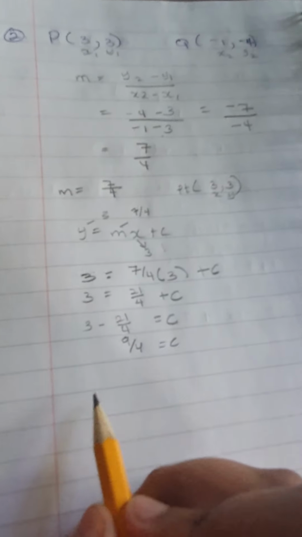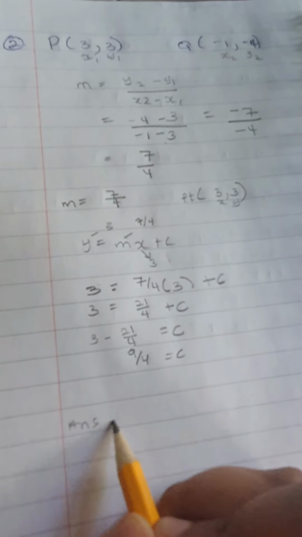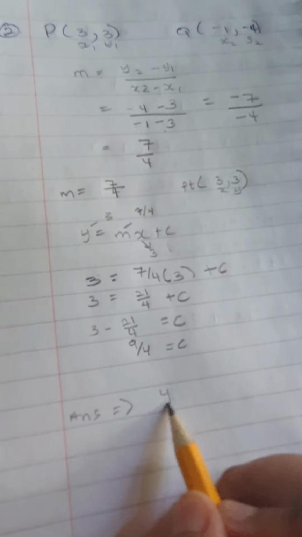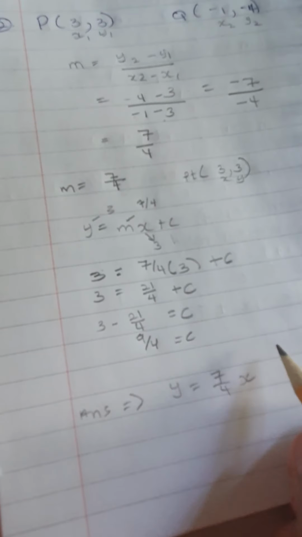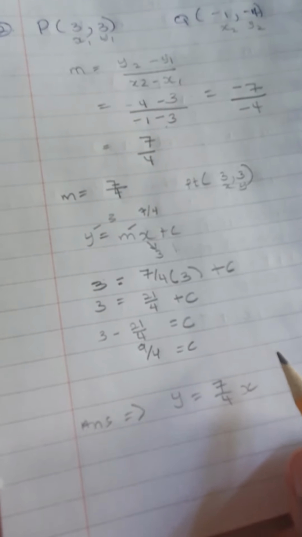So it's the same process, we just get some fraction answers, so nothing to be scared or worried about. So we're going to write down our answer now. Answer would be y is equal to m, m is the fraction 7/4, x plus c, and our c value is 9/4. And that's our answer.